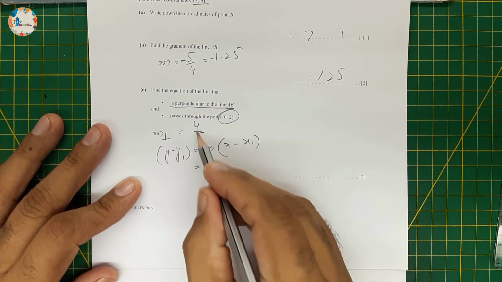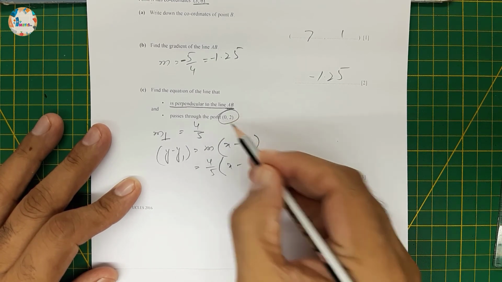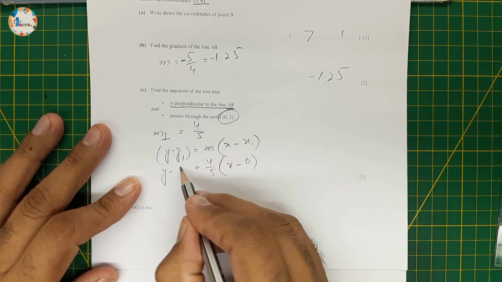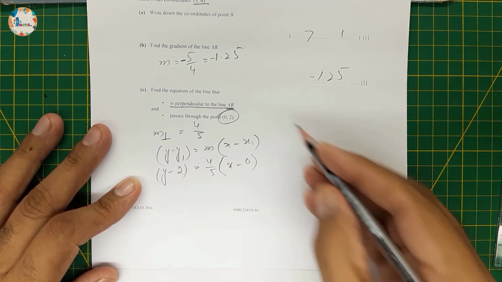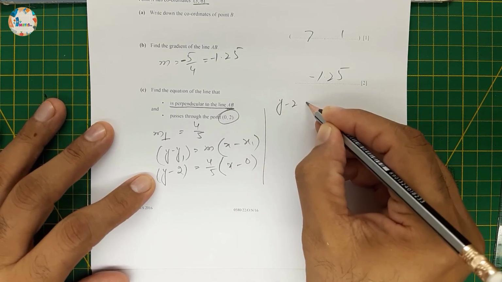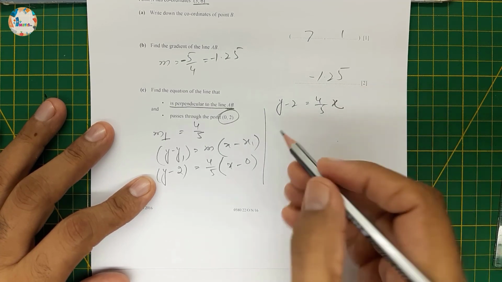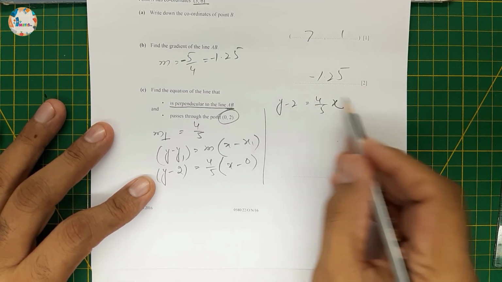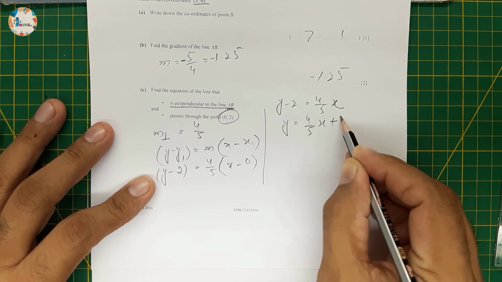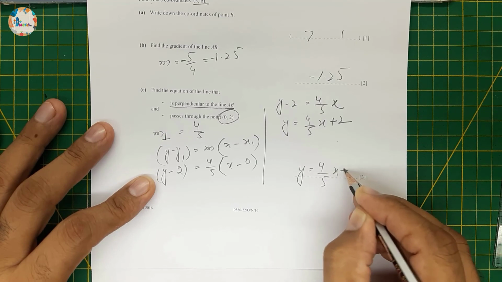So the gradient is 4 by 5, x minus x1 is x minus 0 and y minus y1 is y minus 2. So y minus 2 is equal to 4 over 5 x, and now we can shift 2 to the other side. So y is equal to 4 over 5 x plus 2. This will be our final equation.